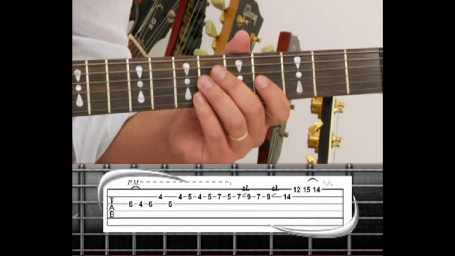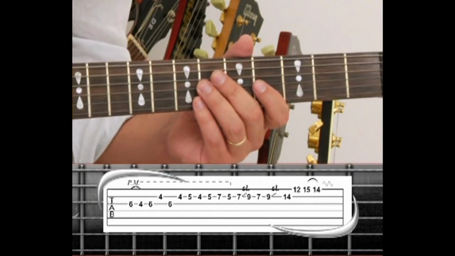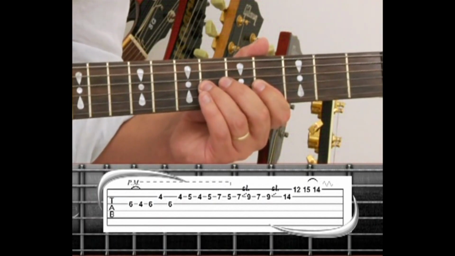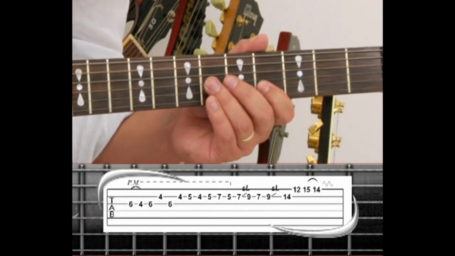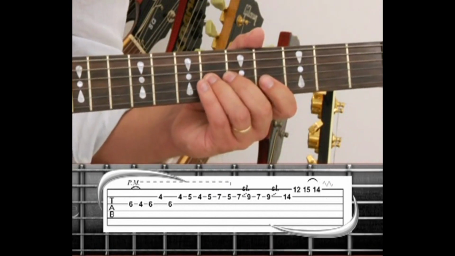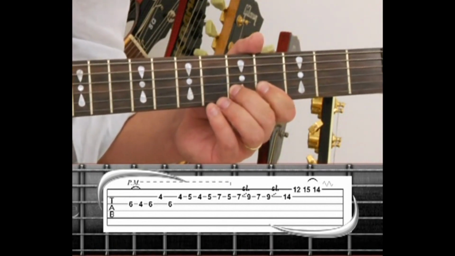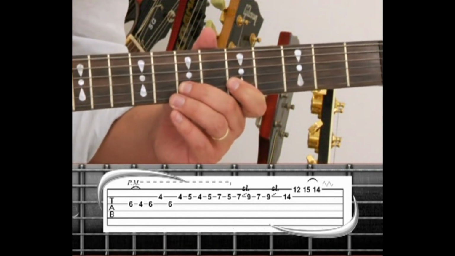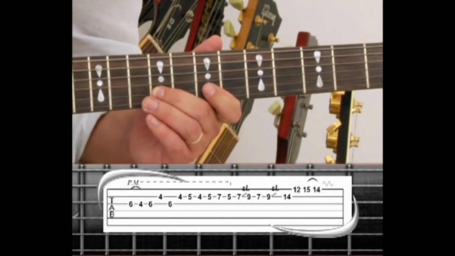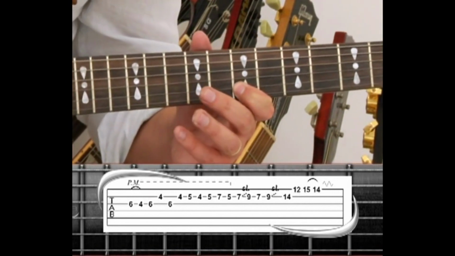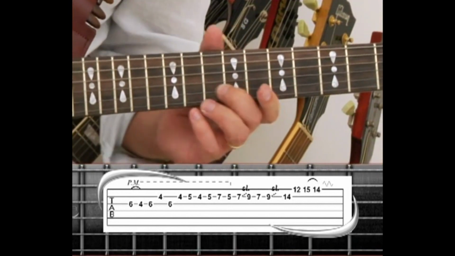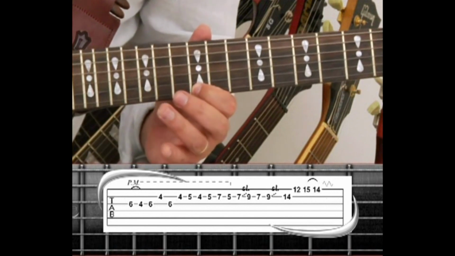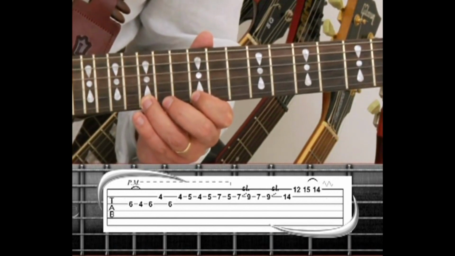Next is phrase 16, starting with a group of palm-muted notes on the third string, 6 pull to 4, back to 6, to second string 4, back to third string 6, to second string 4, 5, 4, 5, 7, 5, then lift the palm, play 7 and slide to 9, 7 with the index, stretch to 9 with the middle and slide up to 14, to first string 12, 15, then 14 with vibrato.